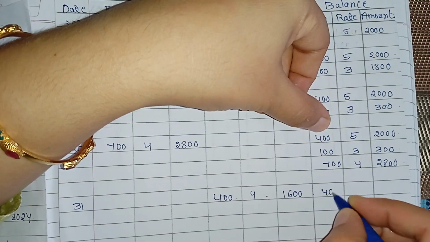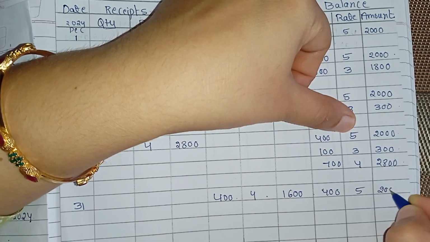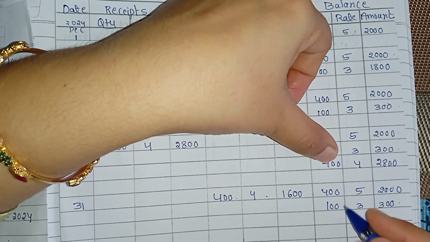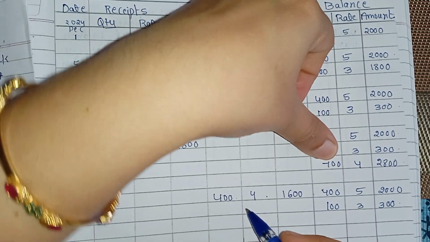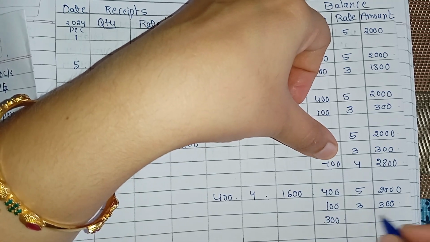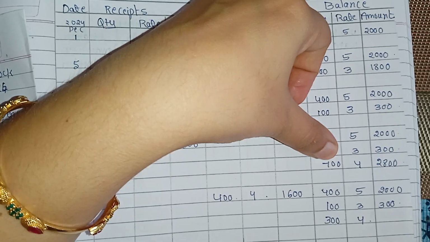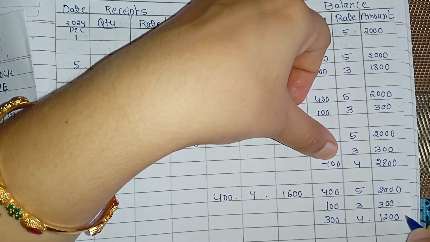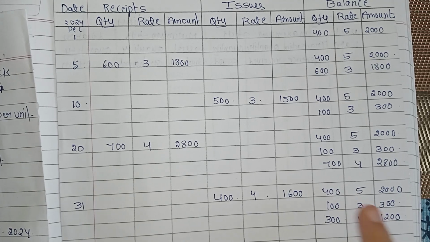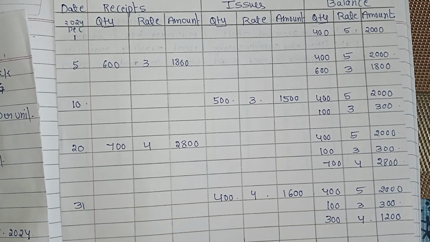Now write down the remaining stock or balance. So this is our oldest stock, 300, and out of 700 we issued 400, right? Means remaining stock with us is 300 into 4, that is equal to 1200. So on December 31st the value of closing stock is 400 into 5 is 2000, 100 into 3 is 300, and 300 into 4 is 1200. Here we need not total the columns.